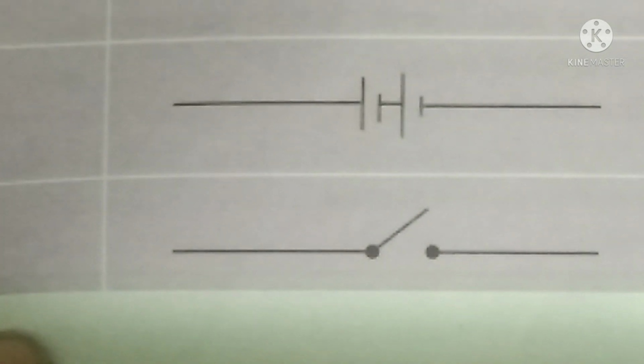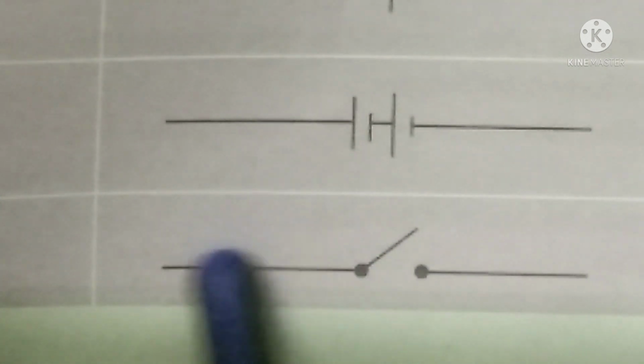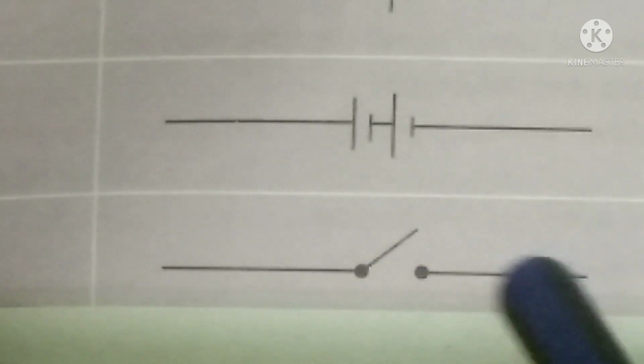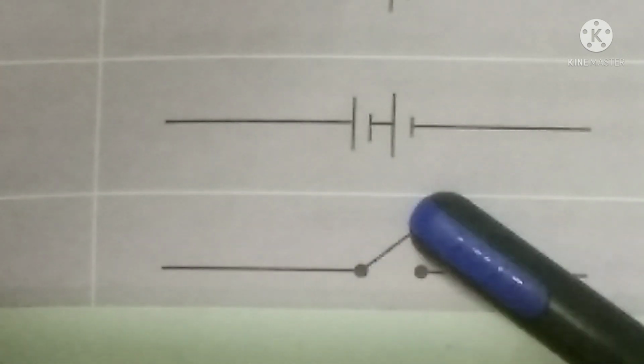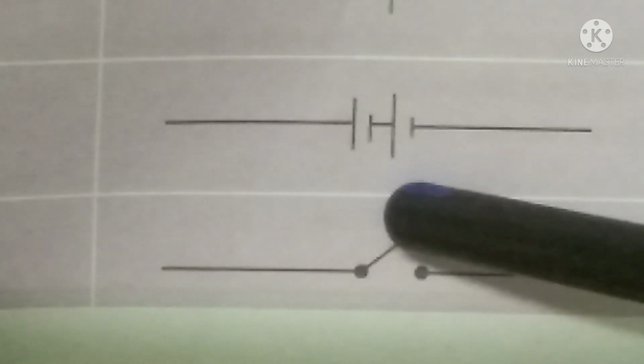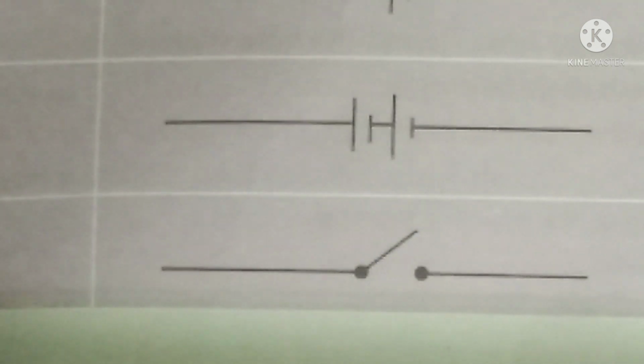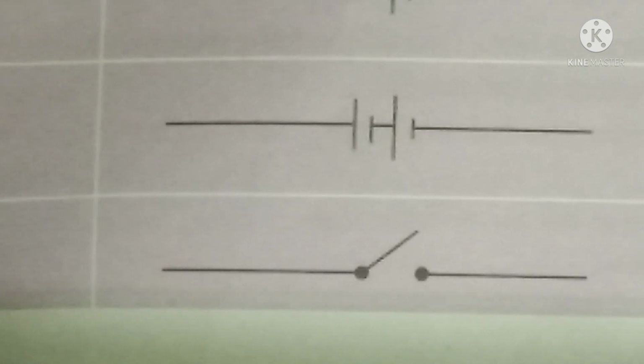Now the easiest drawing for a switch is this. See children, this is a conducting wire, this is another conducting wire. Again this one is also a conductor. Okay, when in off position there is a gap. When it is in on position, this will be connected. I mean this will be pressed down, so this end will touch this end. So these are the circuit symbols used to draw a circuit diagram. Very easily they can show the connection using this type of figures.